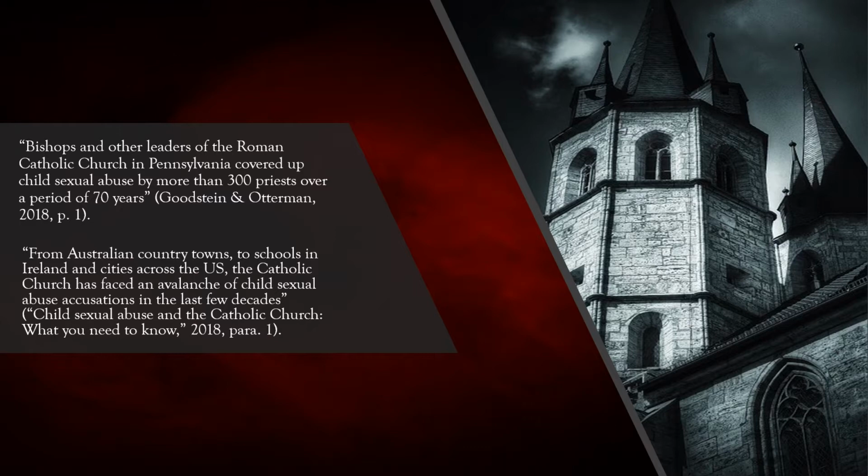However, recent discovery found that bishops and other leaders of the Roman Catholic Church in Pennsylvania covered up child sexual abuse by more than 300 priests over a period of 70 years, where thousands of children became victims to the predatory behavior. This revelation showcased the phenomenon of sexual abuse taking place within the Catholic churches around the world.